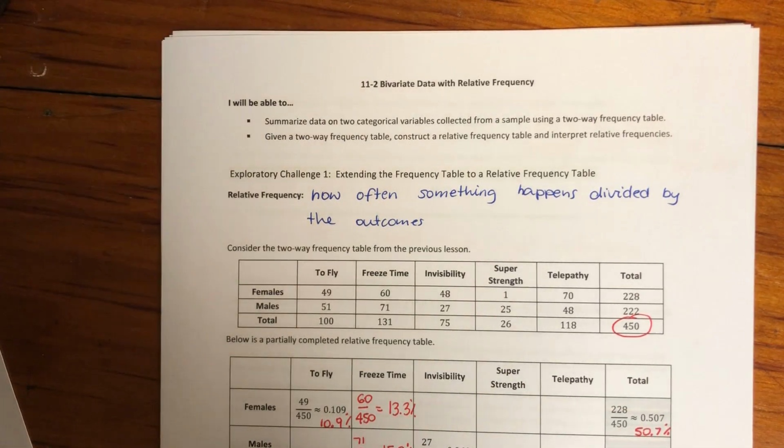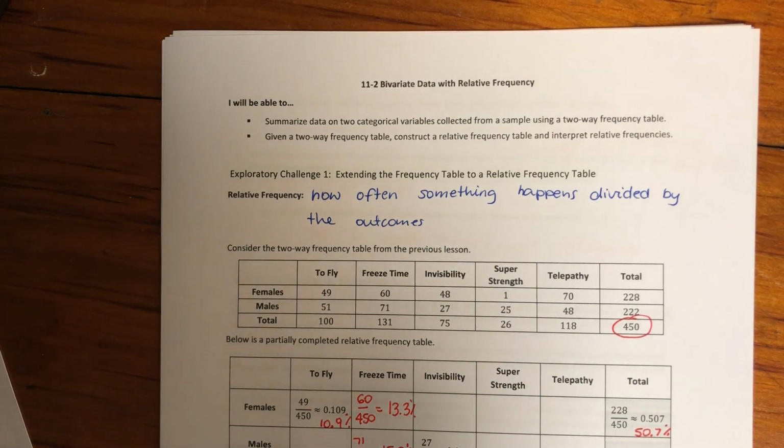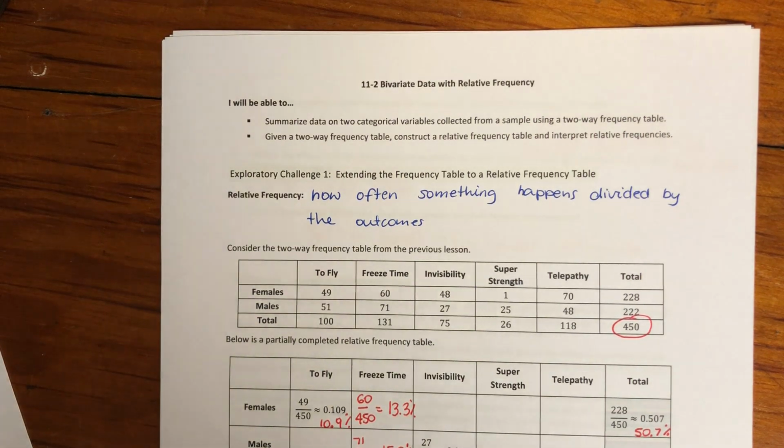All right, guys, another section on the bivariate data with relative frequencies. We are going to look at this from a little bit different perspective. We are going to look at the relative frequency, and again, relative frequency is how often something happens, but we will divide it by the outcome.